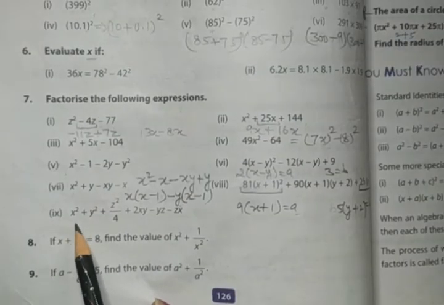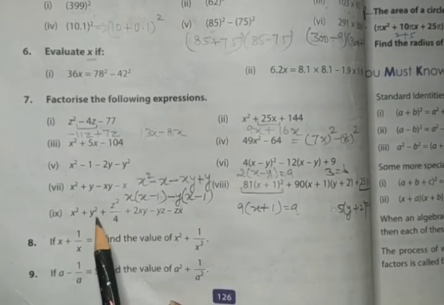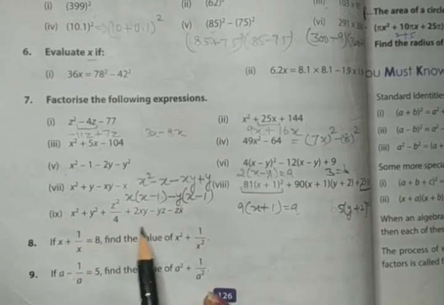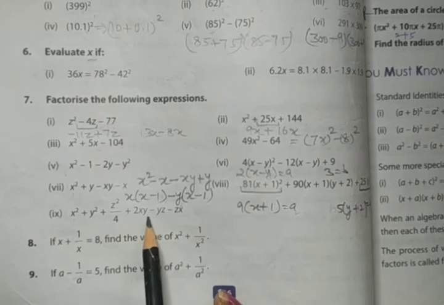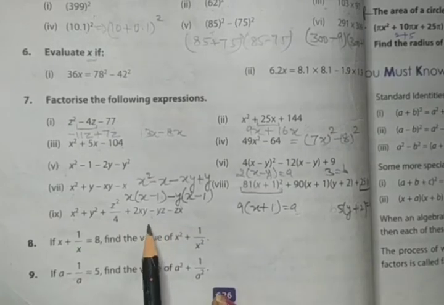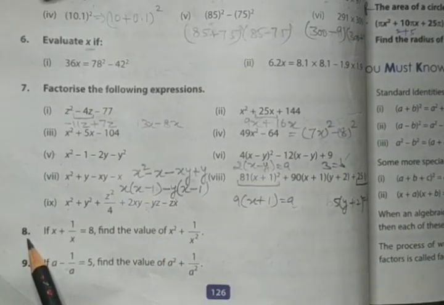Part 9th. This is a square plus b square plus c square. So use identity a plus b plus c whole square. And we have to keep in mind which term the negative sign will be attached to. Do it by yourself.